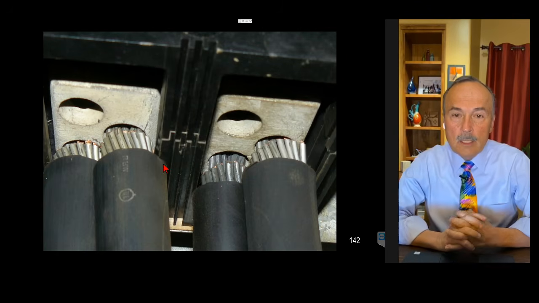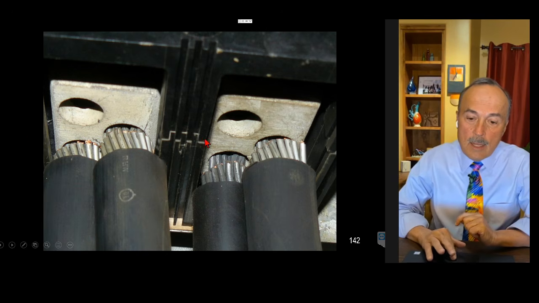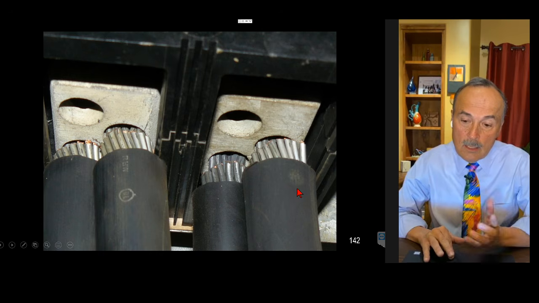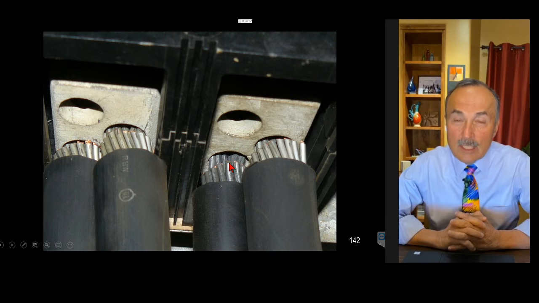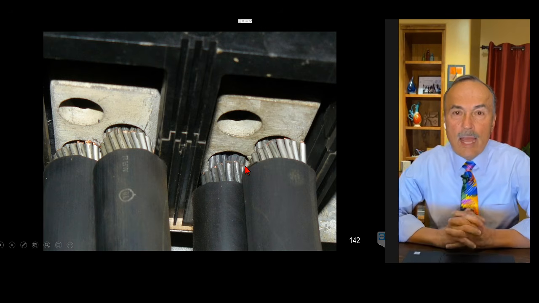Now, take a look at these conductors. You see right here? That's called a haircut. Apparently, the wire, I want to say it's 600,000 maybe, was too big to go in. Listen, can you imagine this? This is a pretty big installation. This is some big wire. This isn't like 14 gauge. And they cut the strands off of that.